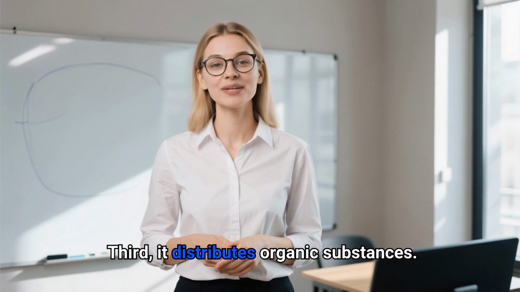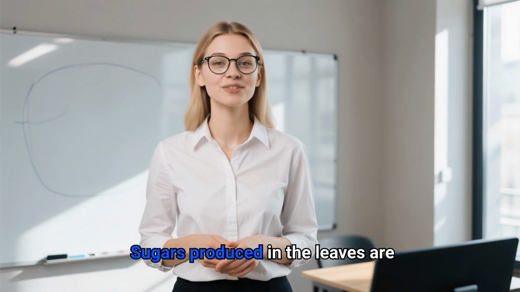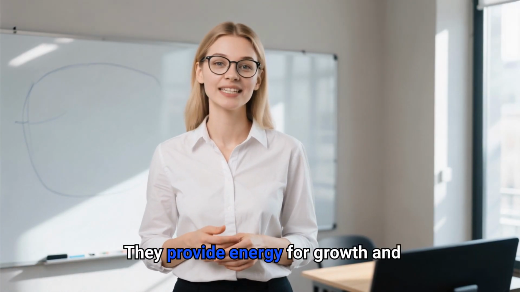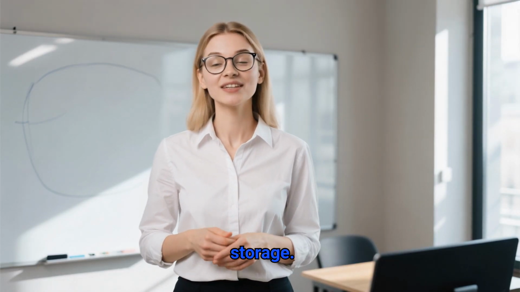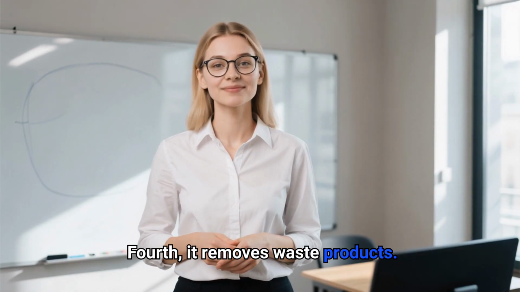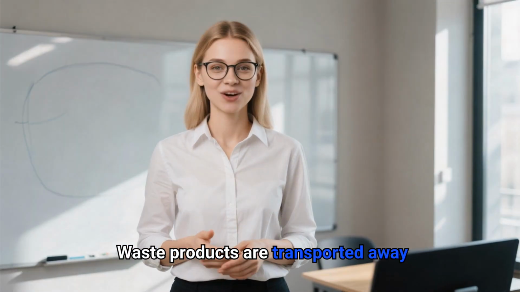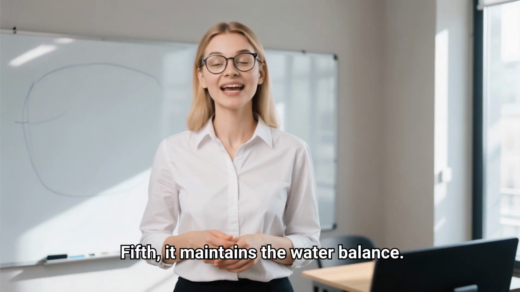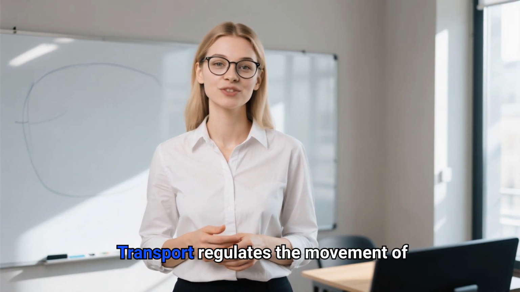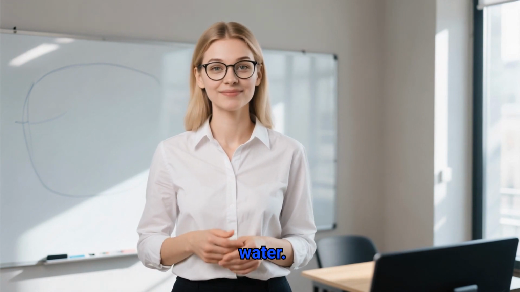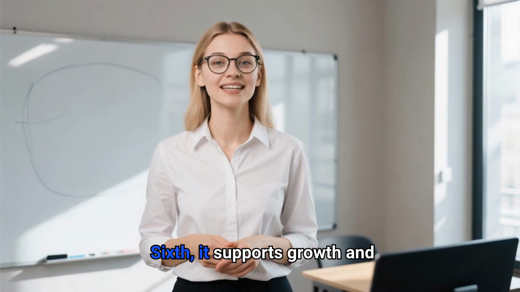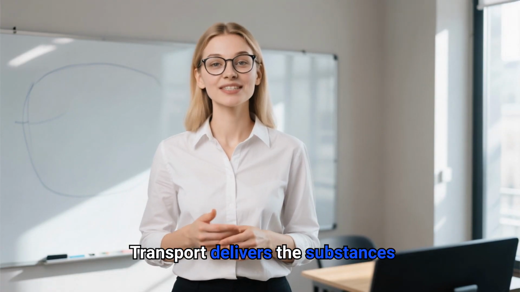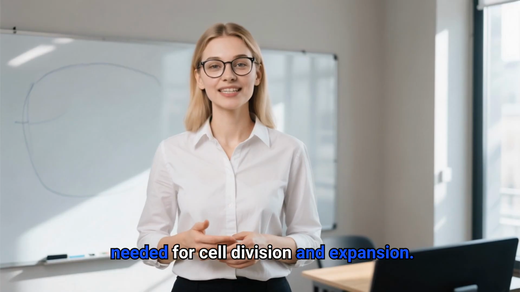Third, it distributes organic substances. Sugars produced in the leaves are transported to other parts. They provide energy for growth and storage. Fourth, it removes waste products. Waste products are transported away from sites of production. They are stored or excreted. Fifth, it maintains the water balance. Transport regulates the movement of water. It prevents water loss. Sixth, it supports growth and development. Transport delivers the substances needed for cell division and expansion.